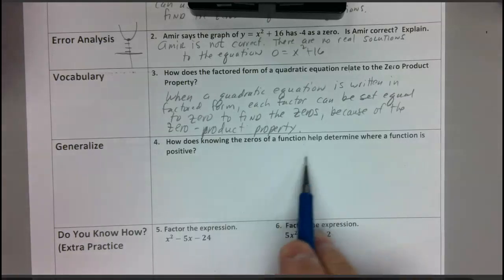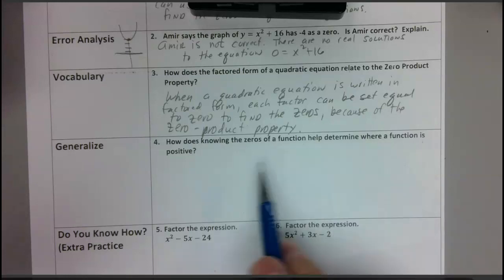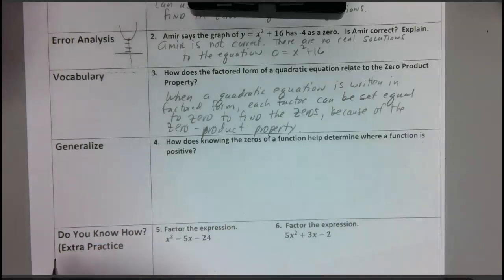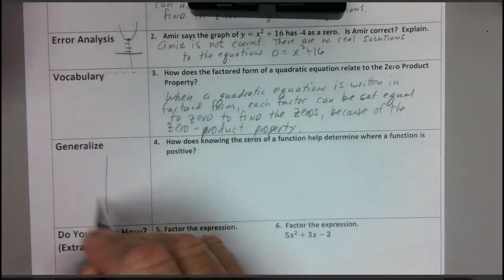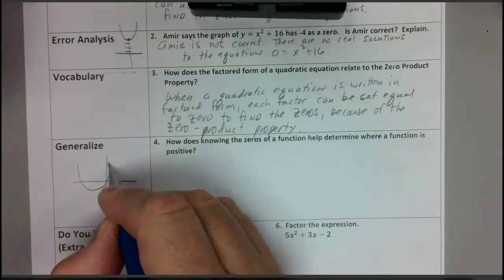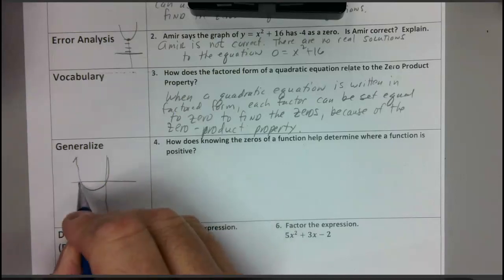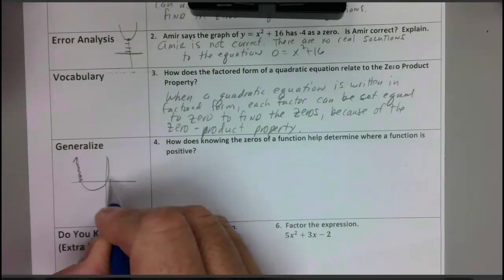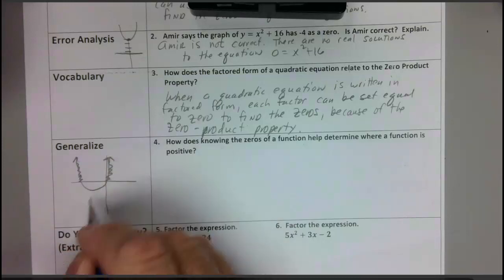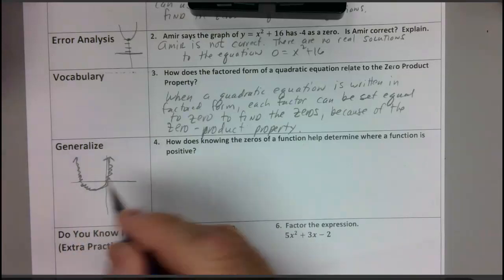How do the zeros of a function help determine whether a function is positive? Okay, remember we had a parabola earlier, looks something like this. And we should know that everything up here and up here is positive, right? And everything down here is negative, correct?